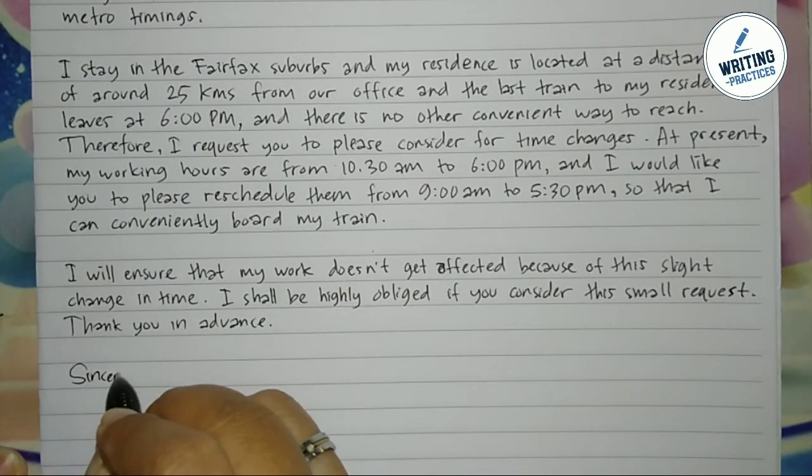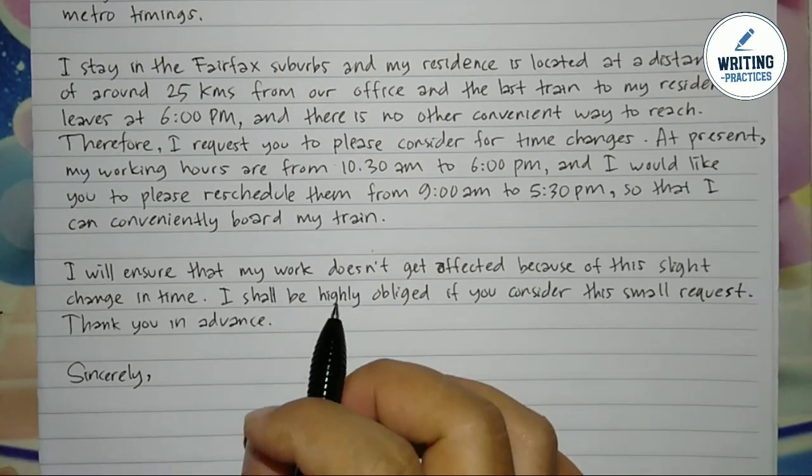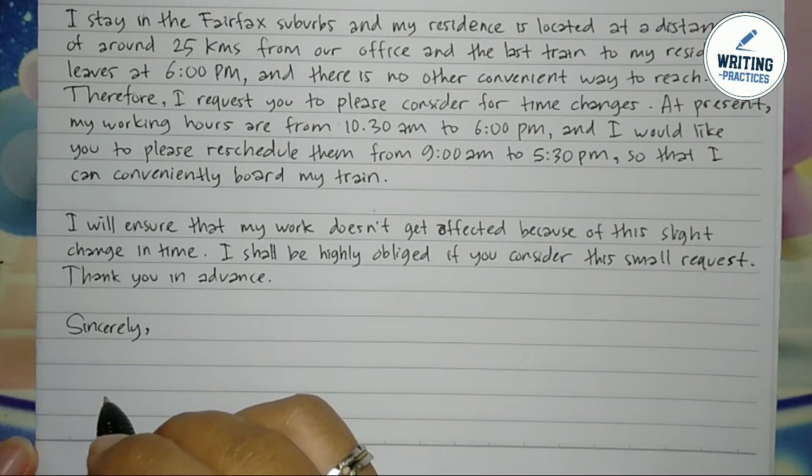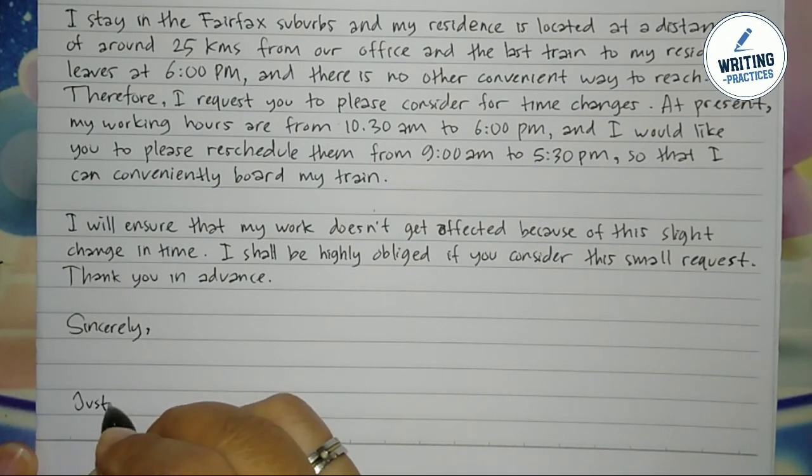Finally, you can close the letter with "Sincerely." Add your signature, and write your full name under it. So, that's how you write a shift change request letter step by step.